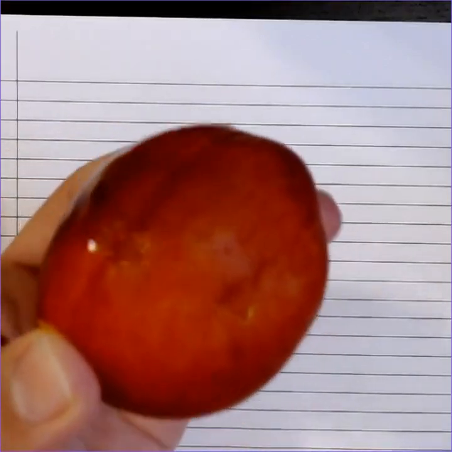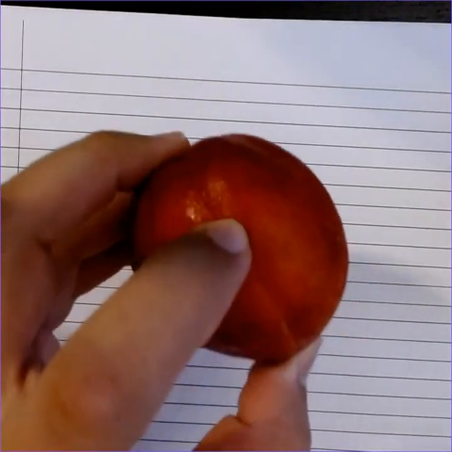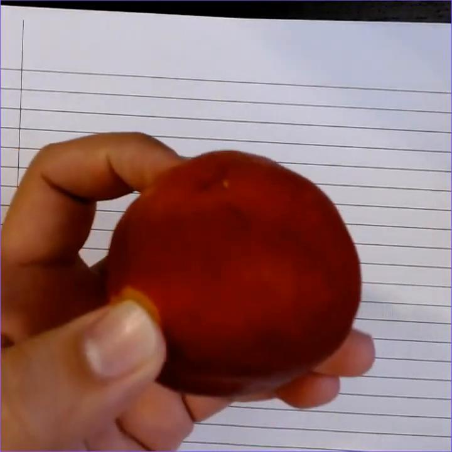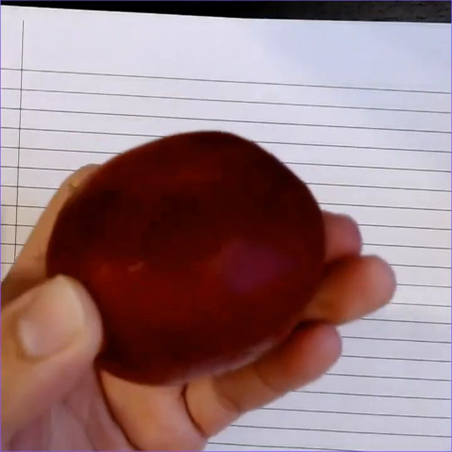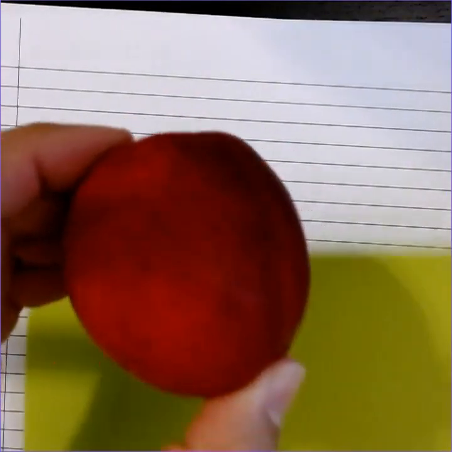What's the shape of this? You say, well, it's a sphere. No, it's not. It's got that dip in the middle. It's got that line right here. It's got bumps and wrinkles. That is definitely not a sphere. Spheres are smooth all the way around and uniform.